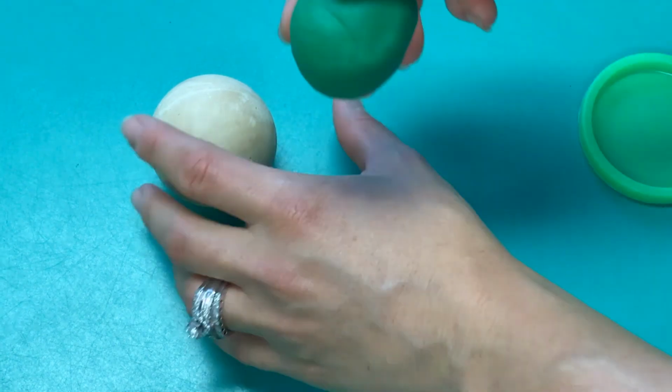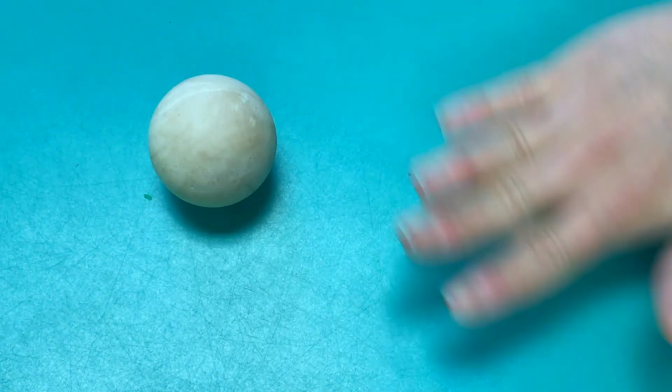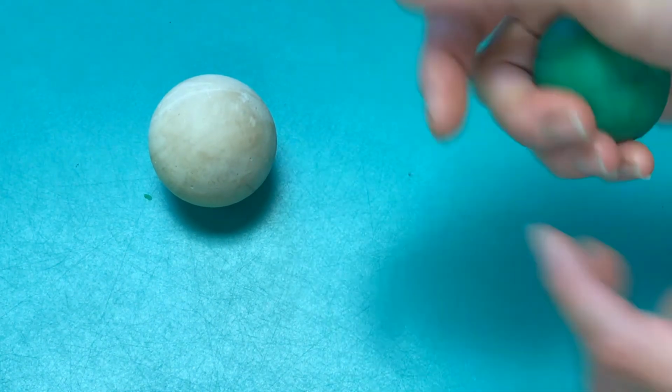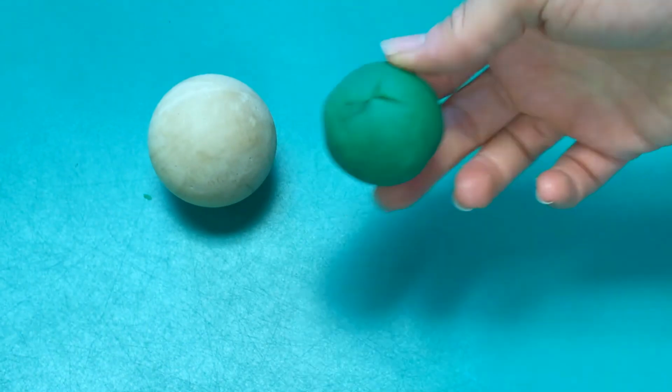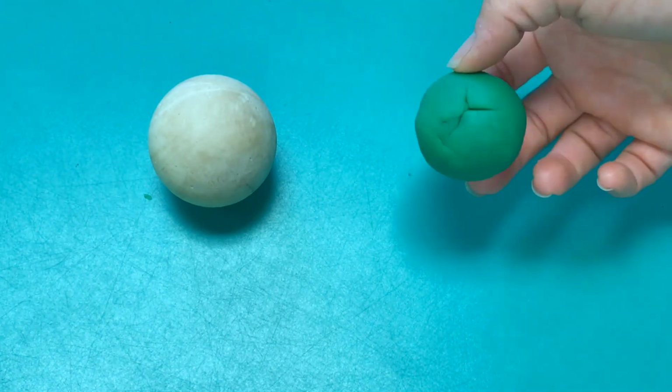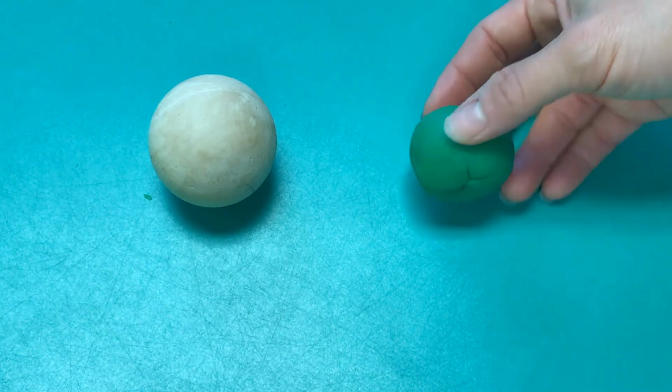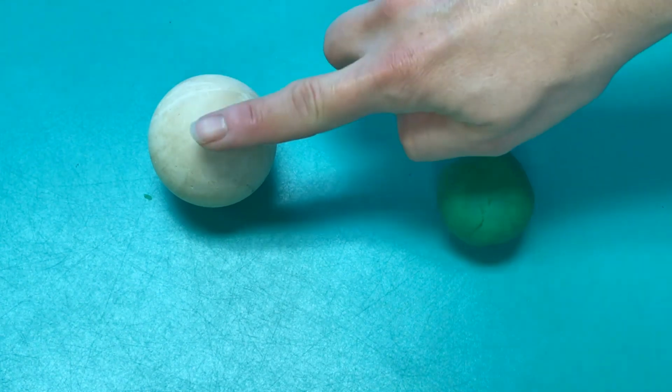When you're rolling Play-Doh, you can also roll it on the table. If you go around and around, it should be shaped like a sphere. Great job today learning about solid 3D shapes and learning about the sphere.